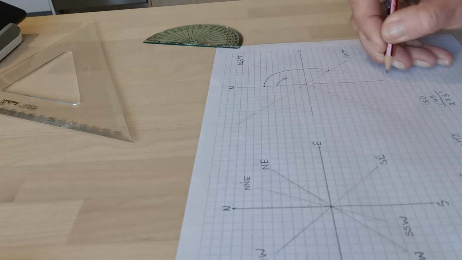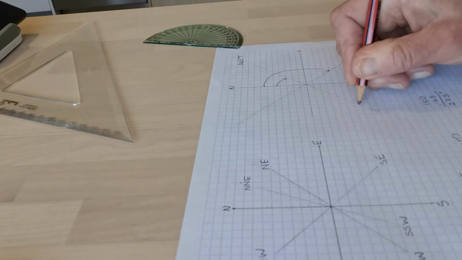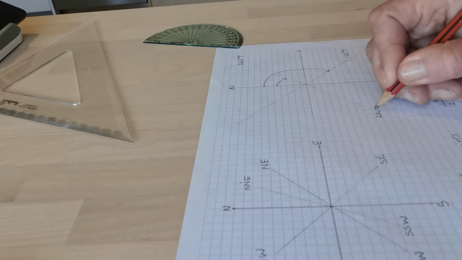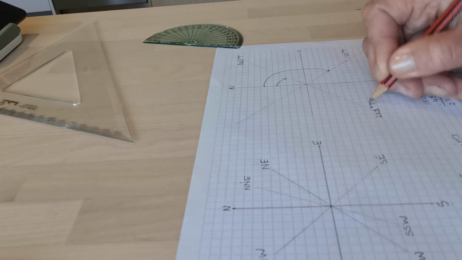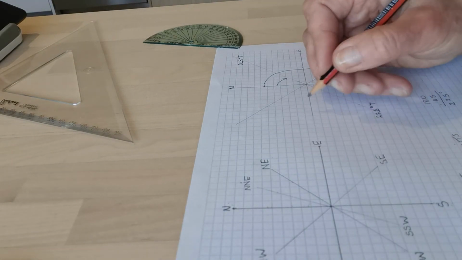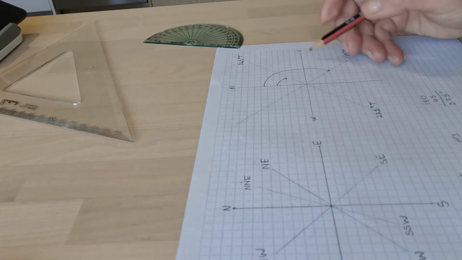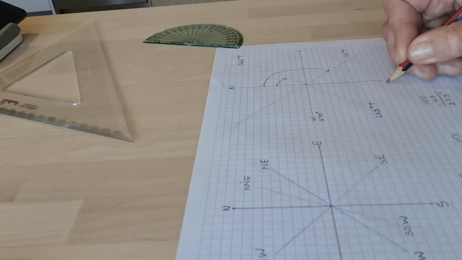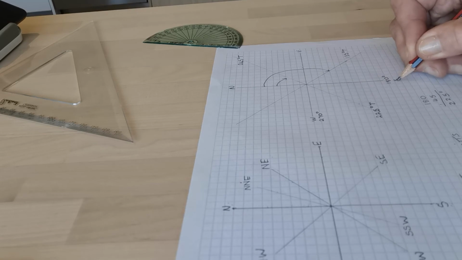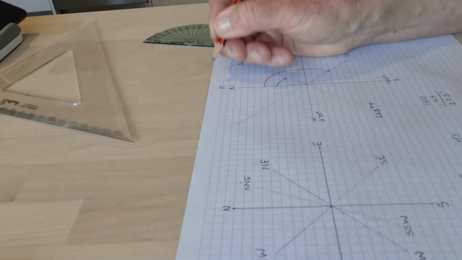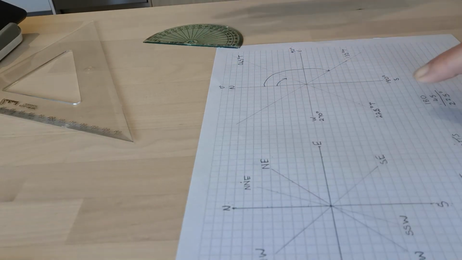So clockwise from north, this cardinal point, which is southwest, is 225 degrees true. Right, there is due west, which is 270 degrees. So let's just label these. 90 degrees. And this is 0 degrees, and it's also 360 degrees.